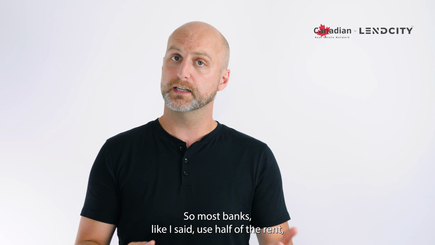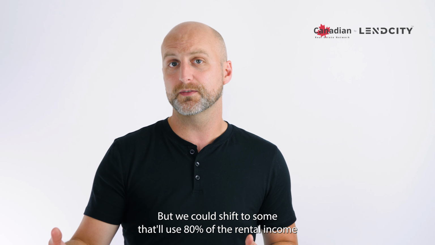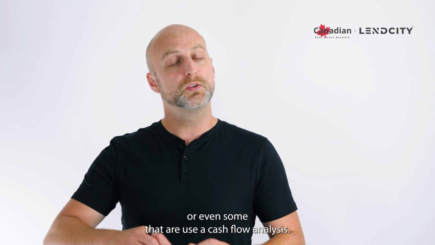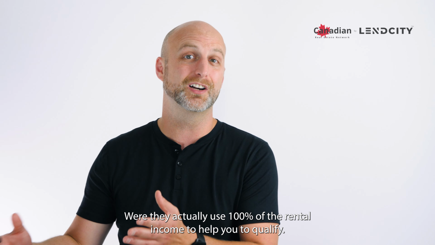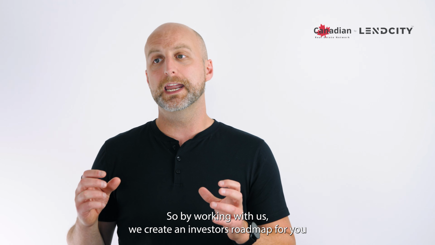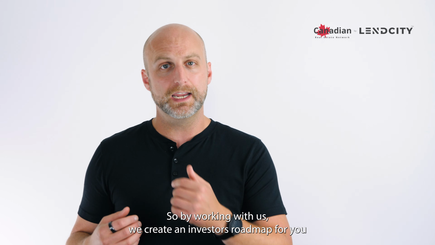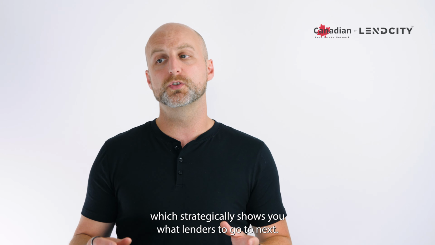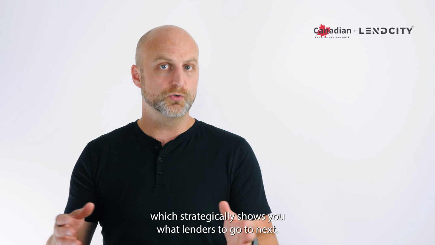Most banks, like I said, use half of the rent, but we can shift to some, and these are all comparable interest rates, by the way, that'll use 80% of the rental income, or even some that'll use a cash flow analysis where we're using 100% of the rental income to help you qualify. By working with us, we create an investor's roadmap for you, which strategically shows you what lenders to go to next.